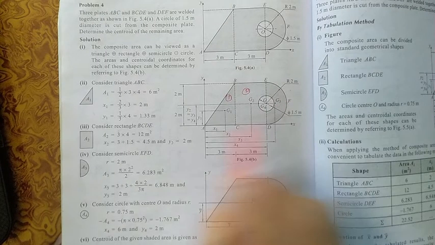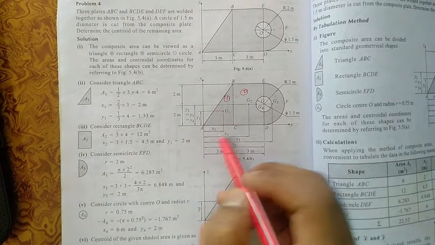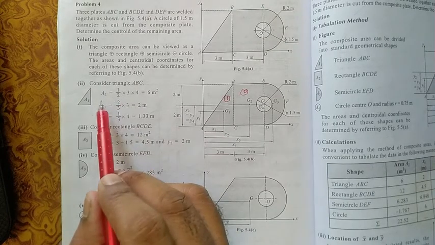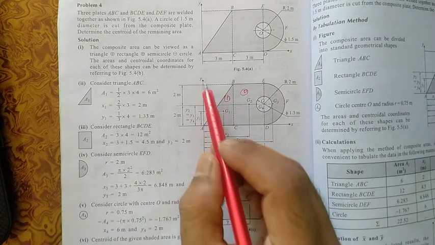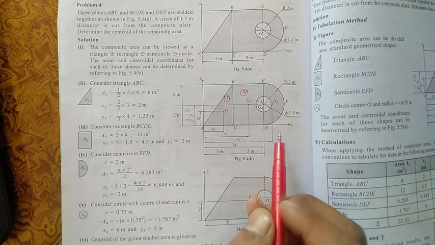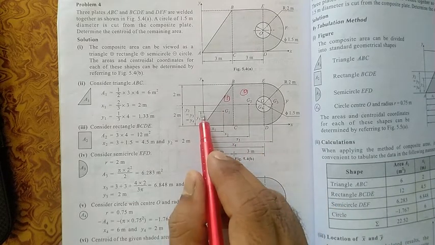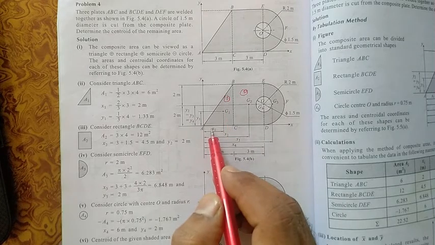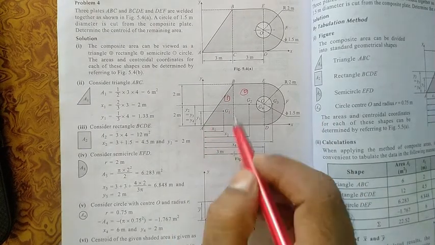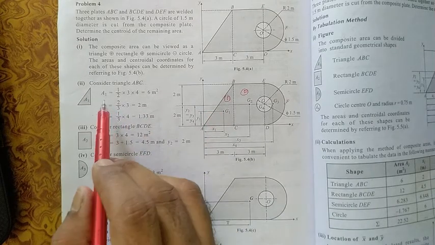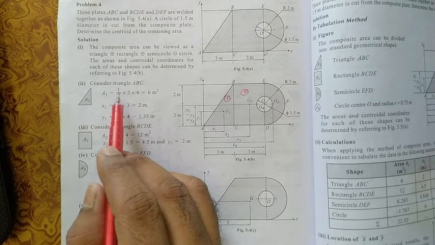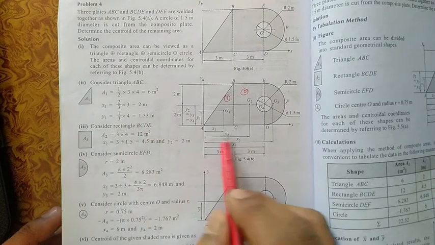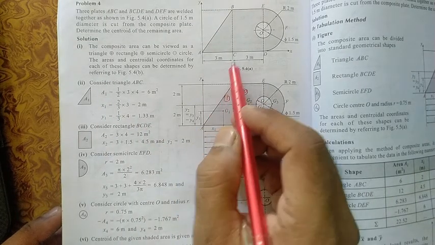Now consider the triangle ABC. Our aim is to get its area and its coordinates along the x-axis and y-axis with respect to the axes. Here is the y-axis and here is the x-axis. If I get x1 and y1 and the area of this, my task is over. So what is the area of this? We know the formula for this right angle triangle: A1 is half multiplied by base length. Base length is 3 centimeter. What about the height of this one?